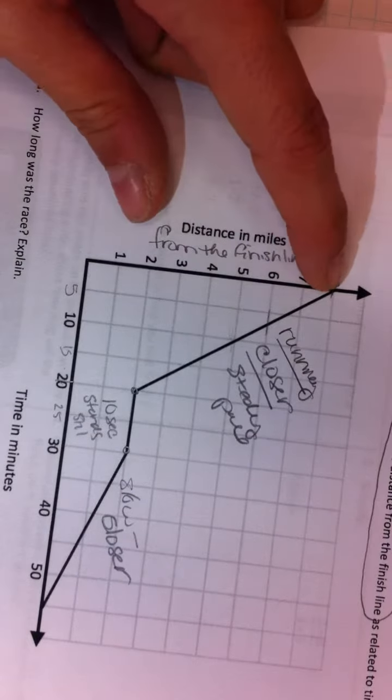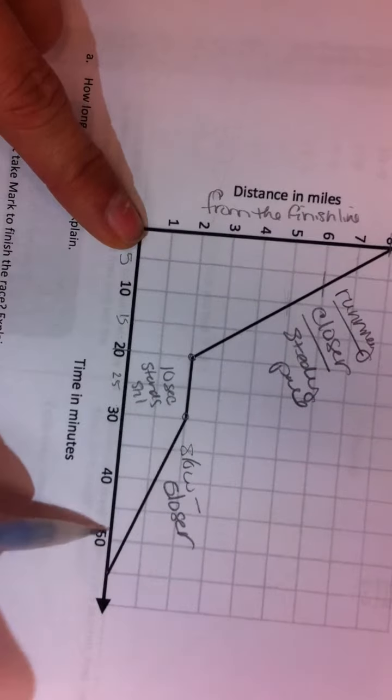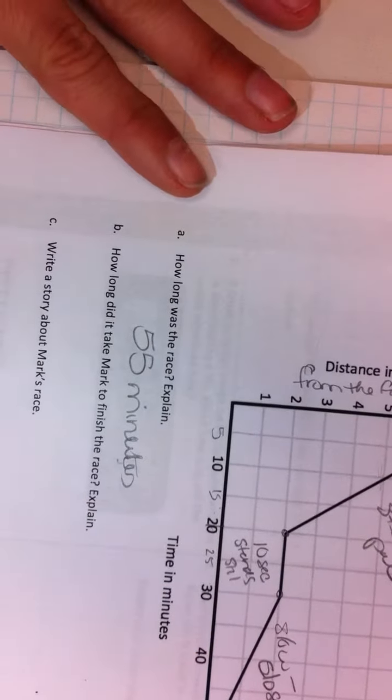All right, now let's see if we can answer some of these questions. It says, how long is the race? Well, he started 8 miles away, and he got to 0 miles away, which is the finish line, in 55 minutes. So it took him 55 minutes total. How long did it take Mark to finish the race?